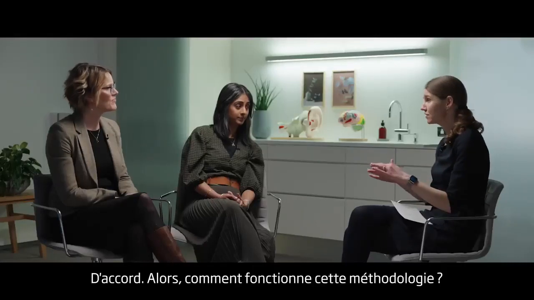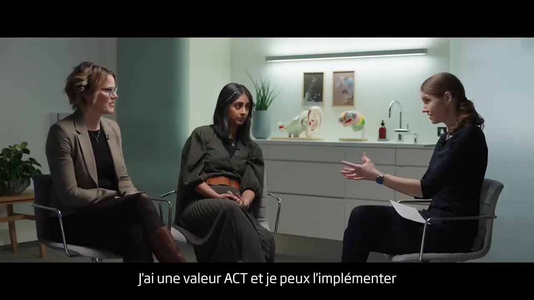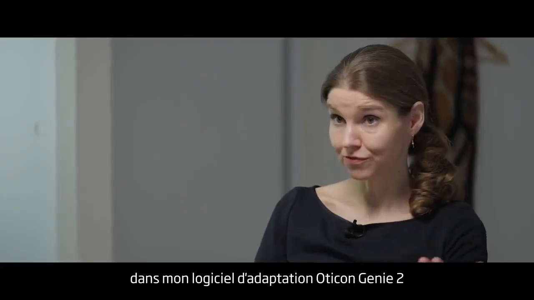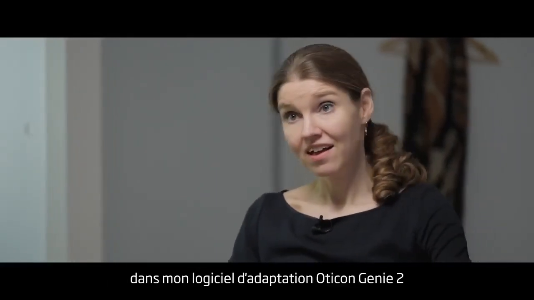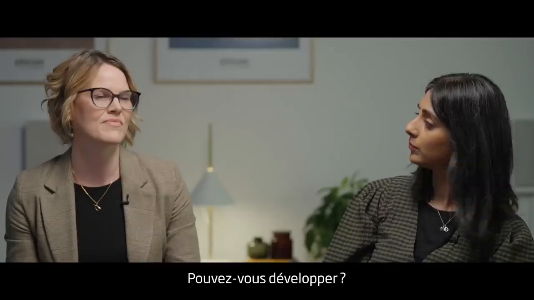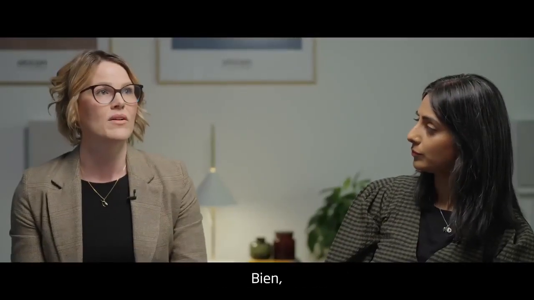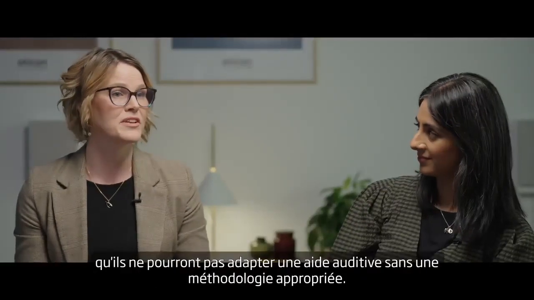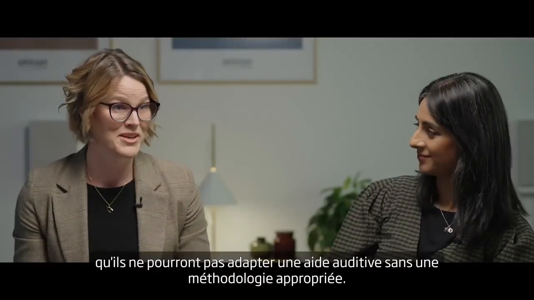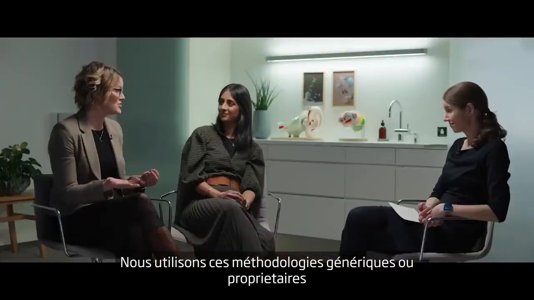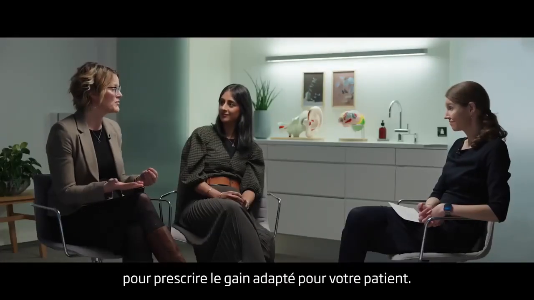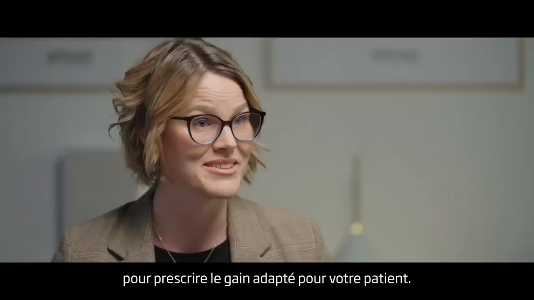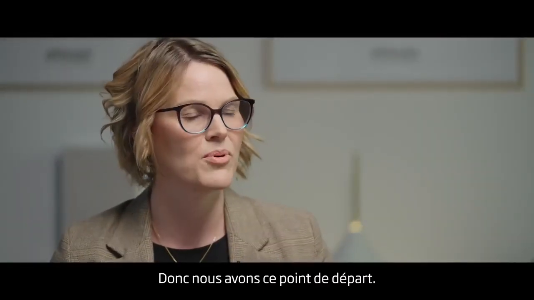Okay, so how does this prescription work? I have an ACT value, and I can implement that into my Oticon Genie 2 fitting software. And what then happens? Can you elaborate a little on that? Well, I think any hearing care professional will tell you that they're not going to fit a hearing aid without a fitting rationale. And we use these either generic or proprietary fitting rationales to set the gain correctly for your client, right? So you have that starting point.